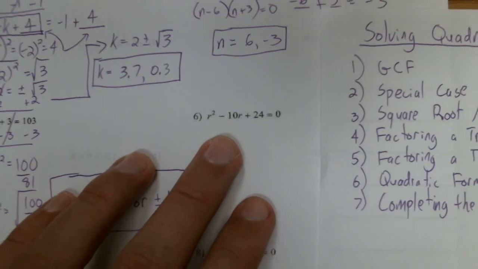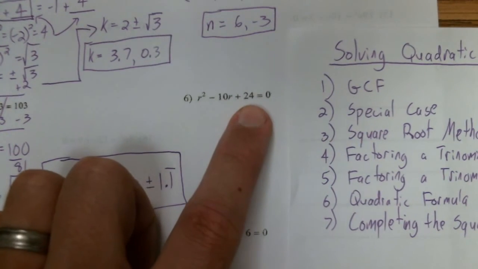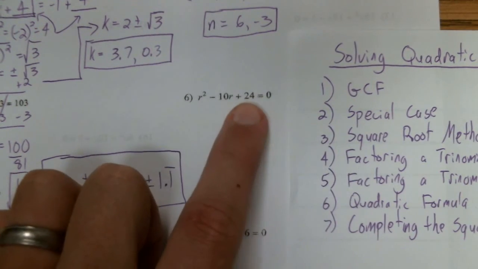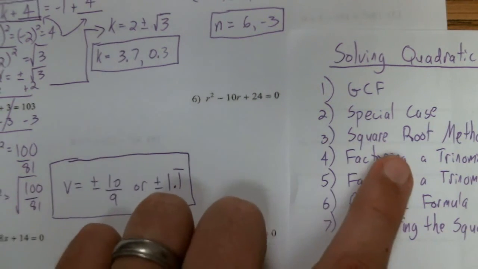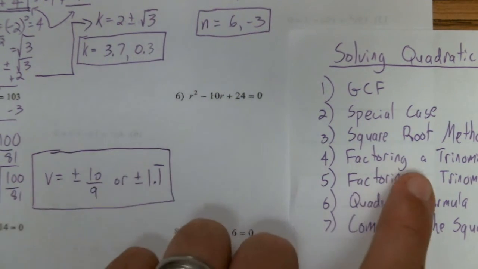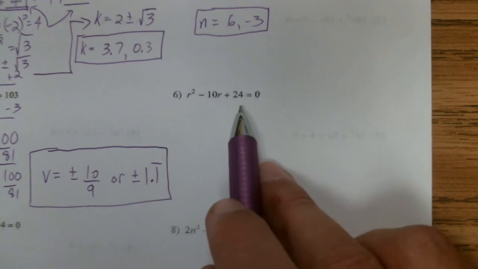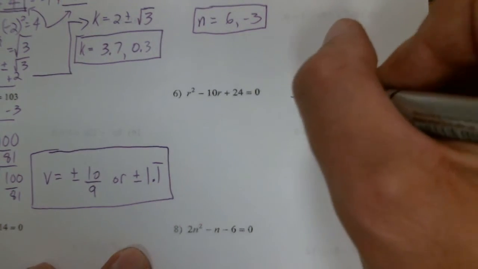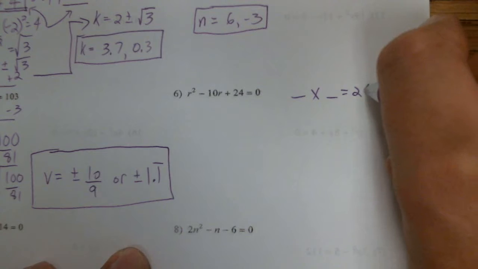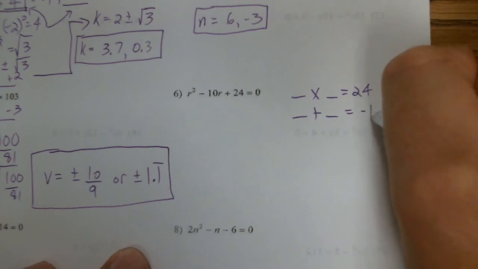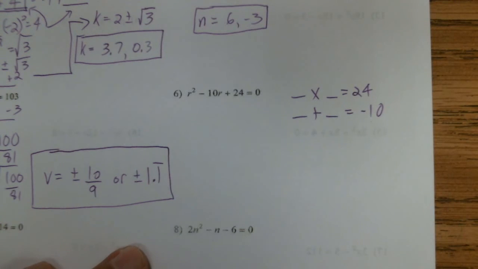Okay, number 6. GCF, no. There's a C term. Special case, no. I can't take the square root of 24. Square root method, no, because I have a middle term. What about factoring? Are there any factors of 24 that add to negative 10? What times what gives me 24, and what plus what gives me negative 10? And there are 6 and 4.